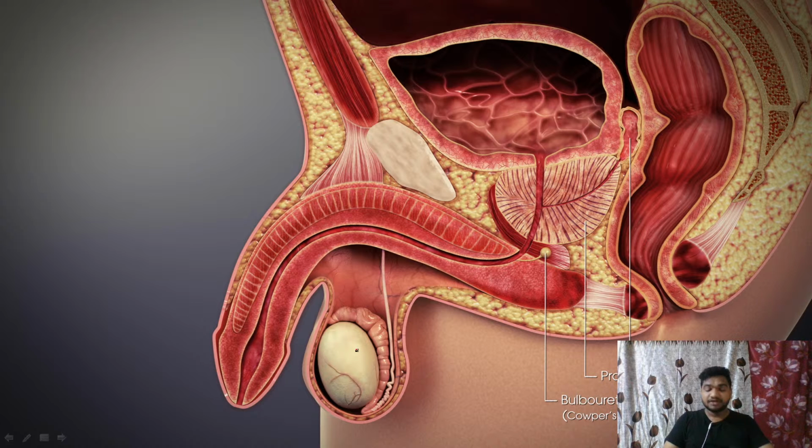Testes contain testicular lobules. The testicular lobules contain 2 to 3 seminiferous tubules. The seminiferous tubules produce sperms. The production of sperms is called spermatogenesis, and we studied spermatogenesis also. The students who missed my previous classes, you can watch them later also. This is the testes. Testes produce sperm. Through the vasa efferentia, they enter into the epididymis.